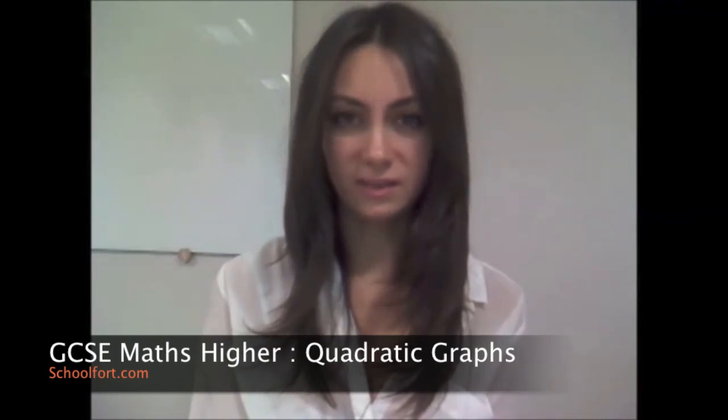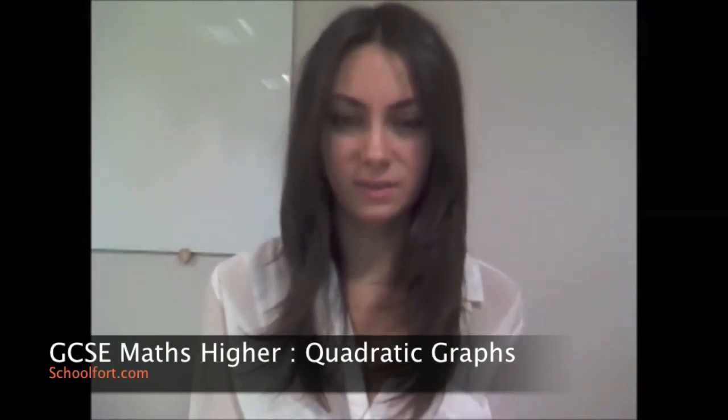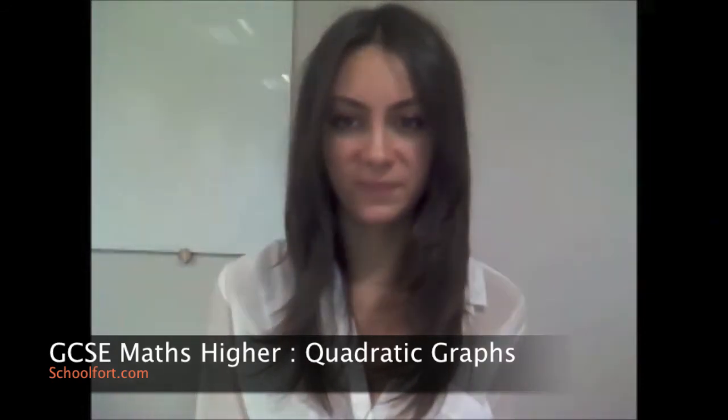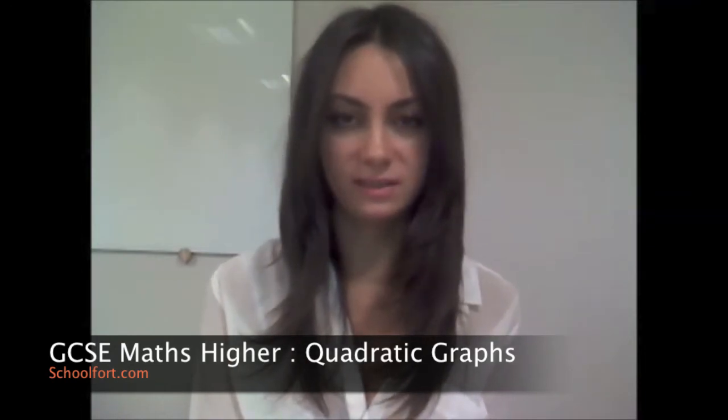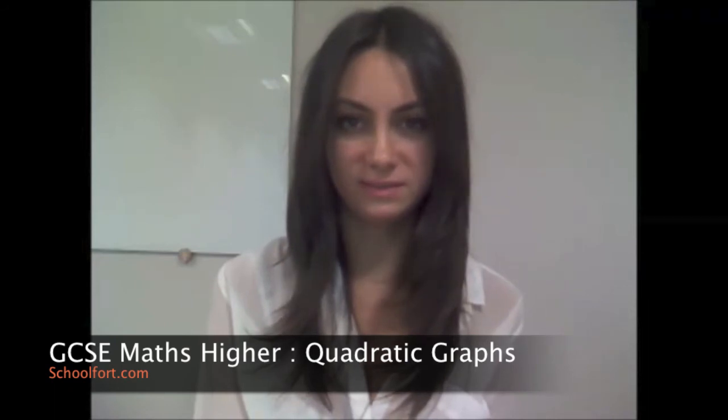You could also calculate a third point on the graph, say x equals minus 1. So when x is minus 1, y will be 1, so now you have your third point. You also know what a general quadratic equation should look like, the general shape. So now you can draw your graph.